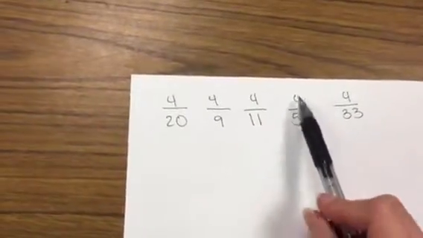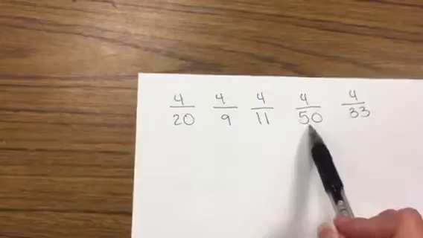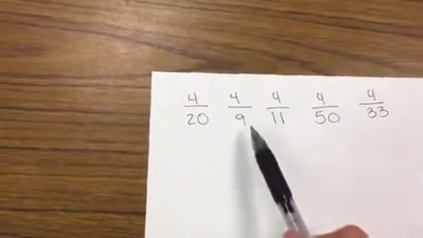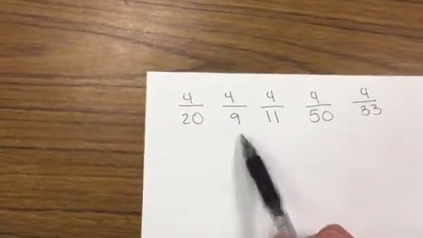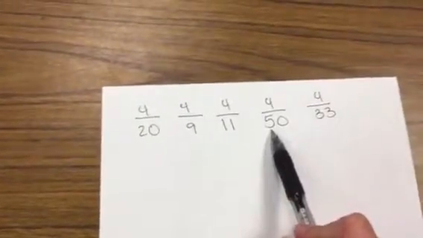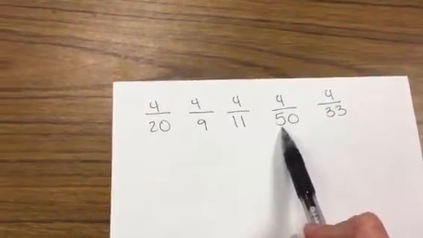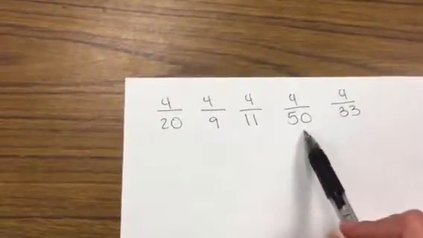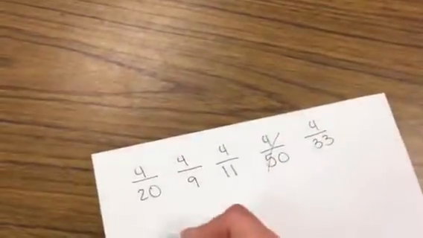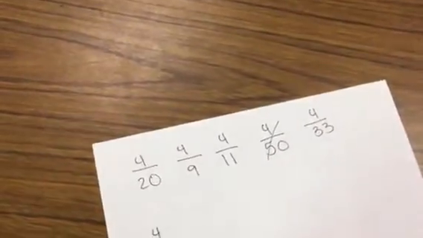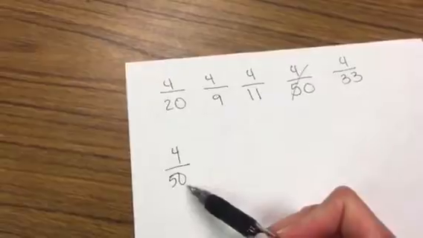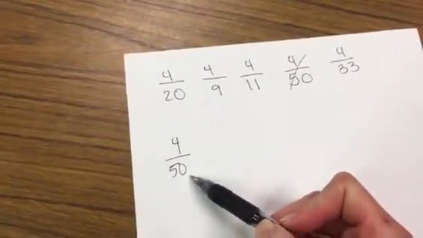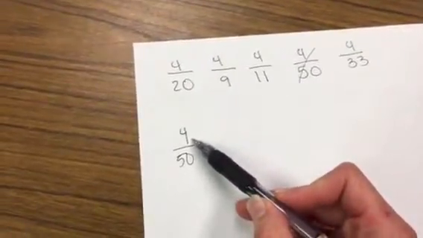So if we have 4 of those 50 pieces, or we have 4 of those 9 pieces, this one's going to be very small because it has a huge number of pieces, which makes them tiny. So that means this is going to be our smallest fraction. We've got a ton of pieces in our whole, and we only have 4 of them.